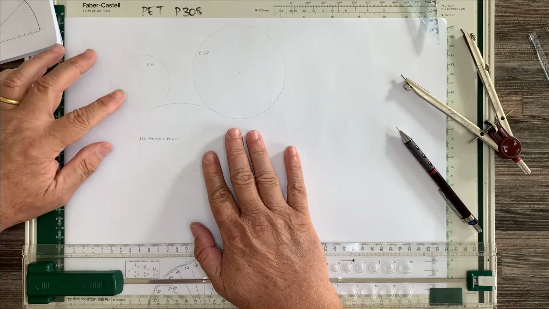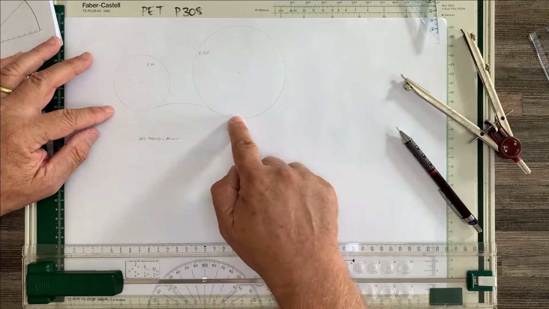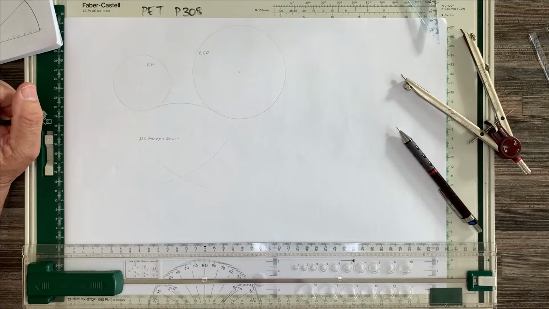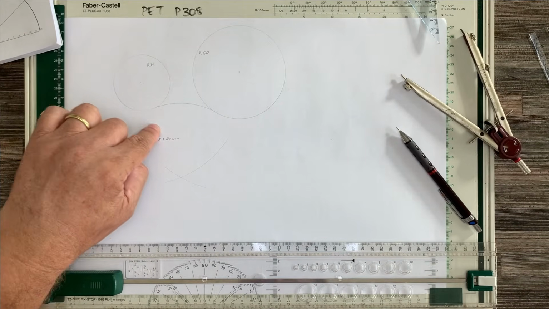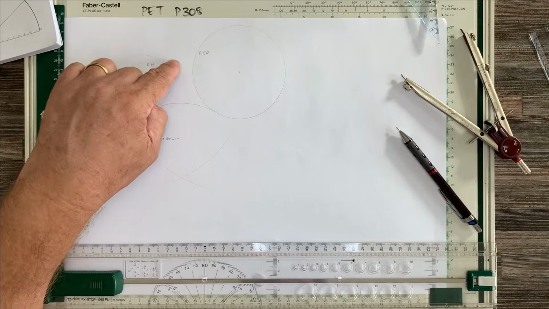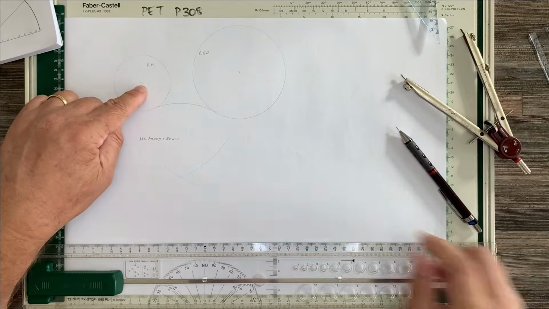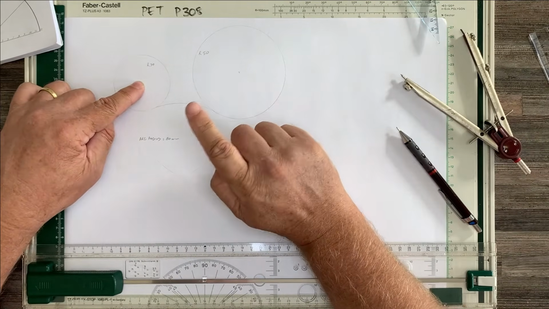So if we decided that we wanted the arc to be in the downward direction, then we know that if the arc goes this way, the center of that arc will be above the arc. In that scenario, we have to subtract the radii of our circles. So let's try that out.